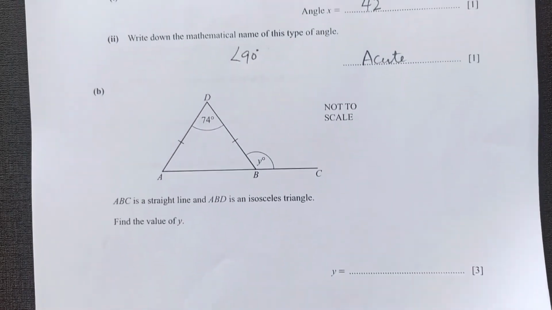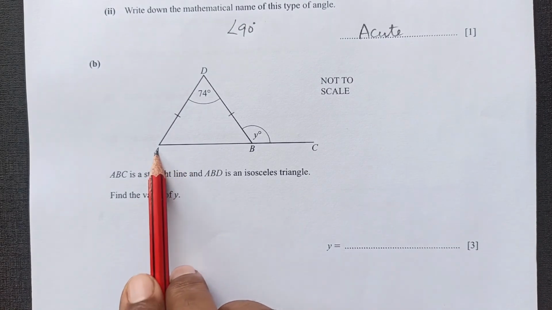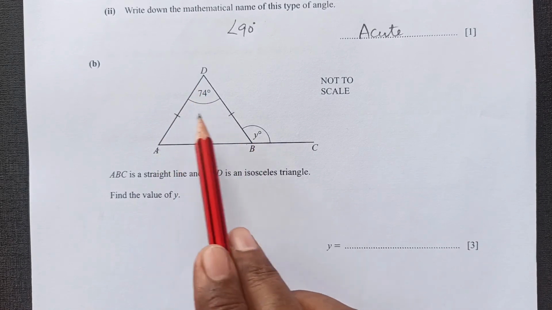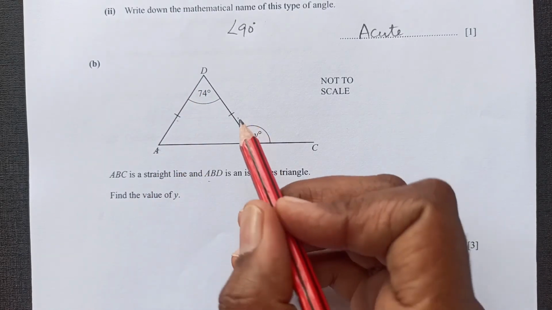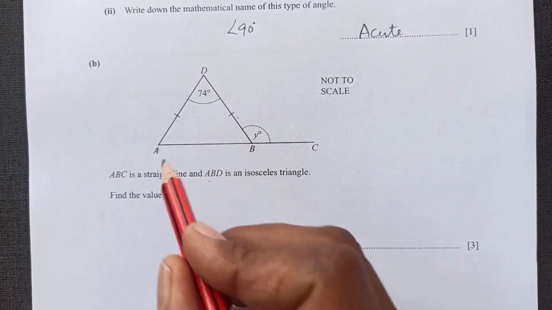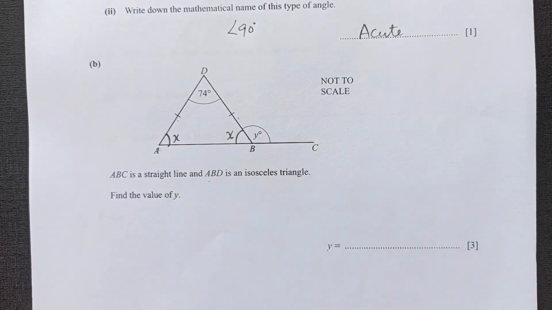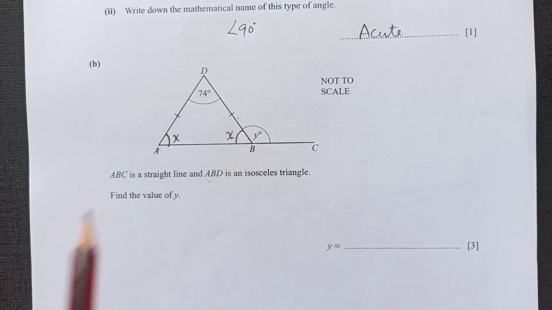Now part B, you can see this shape here. Triangle ABC is a straight line and ABD is an isosceles triangle. This side and this side are equal. Find the value of y. If this triangle is isosceles, then this angle and this angle will be the same, right? So from here we can find x first.